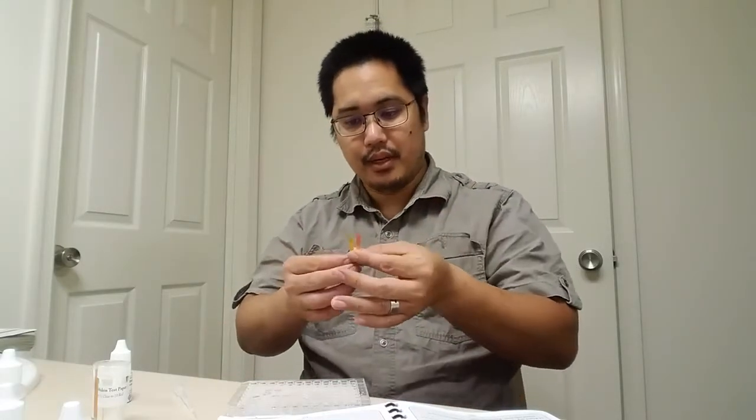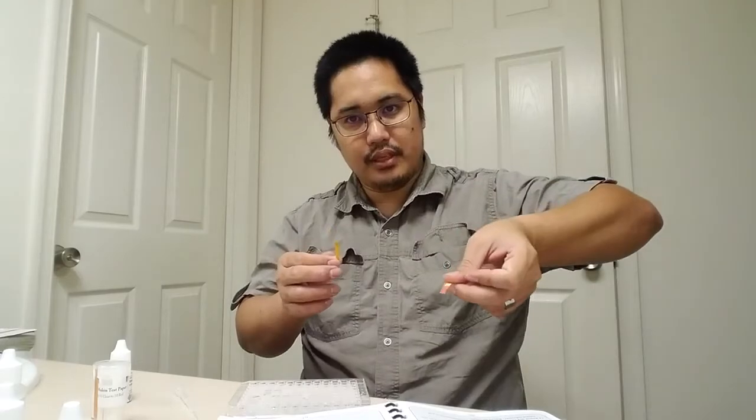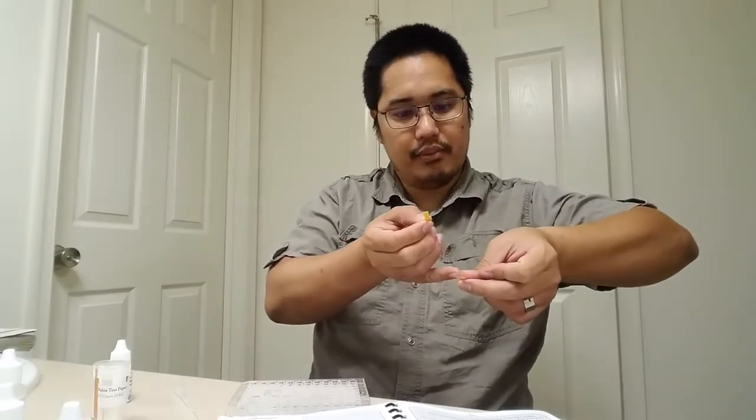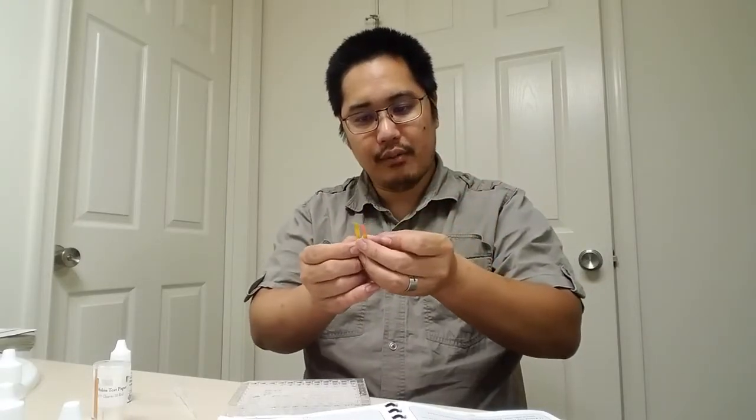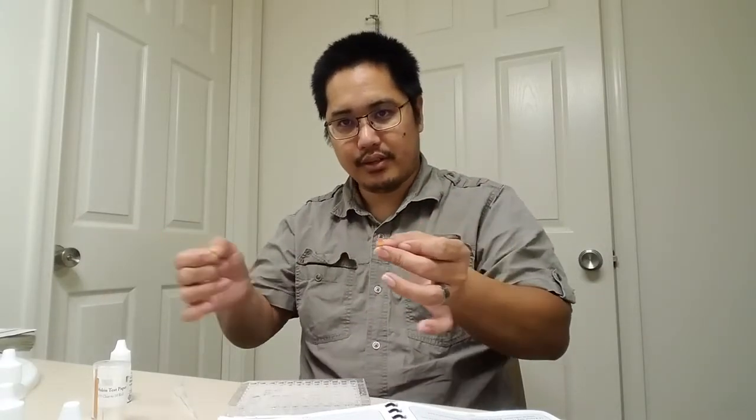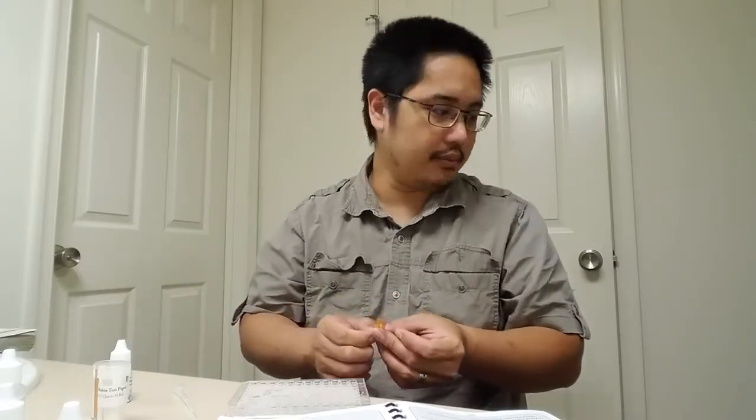What I would do if I were you is take a piece of paper, which I don't have on me right now, put the strip down, allow it to dry, and then put a little piece of tape on the end that's still dry. That way you can lay out the strips, and then make sure to take a picture of that paper and put it in your lab report. Now let me just put this over here to let it dry.